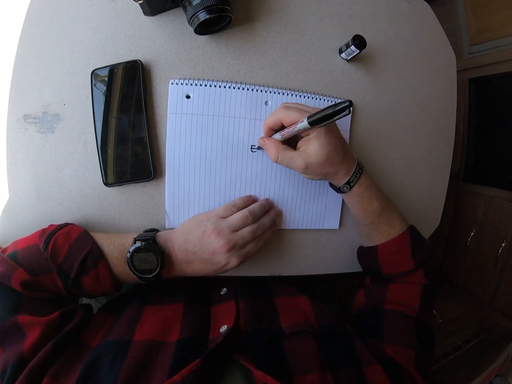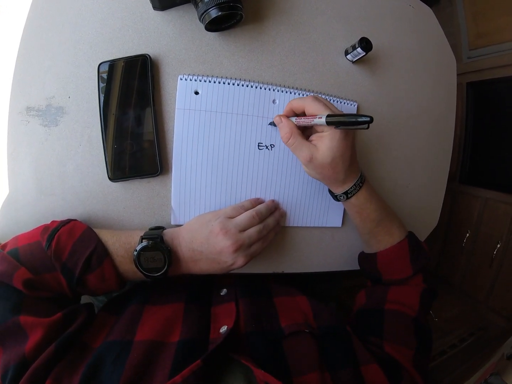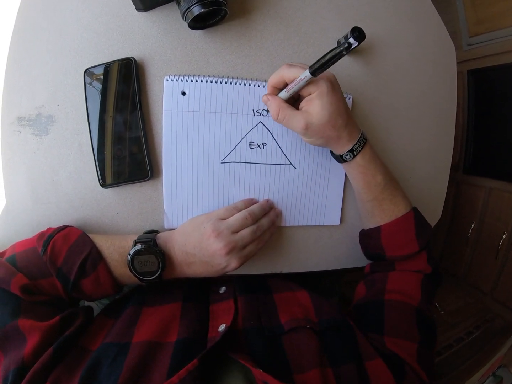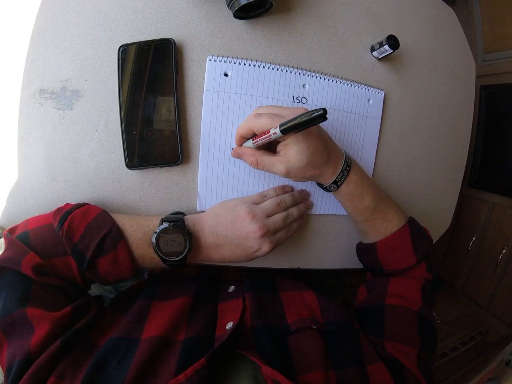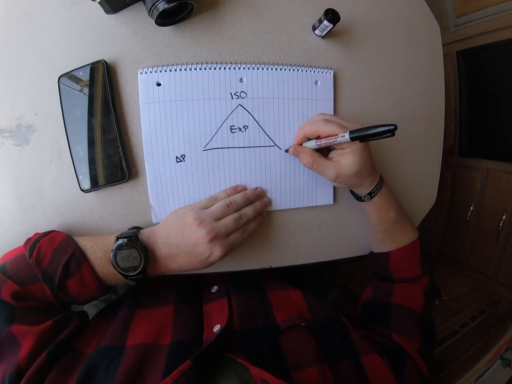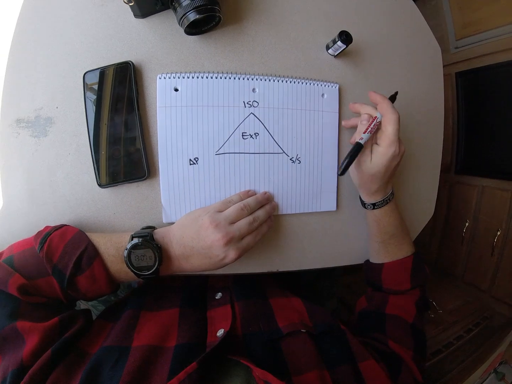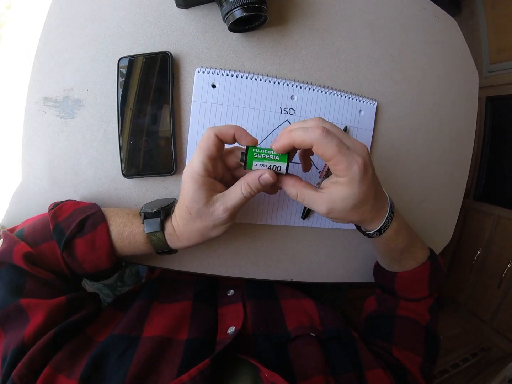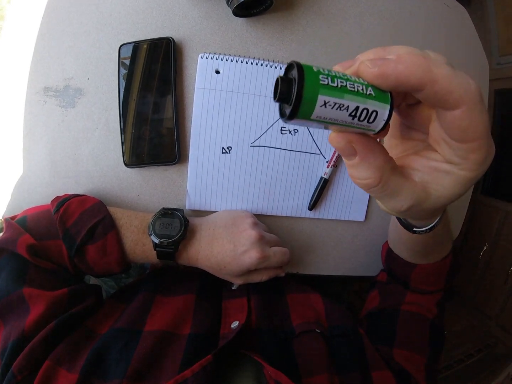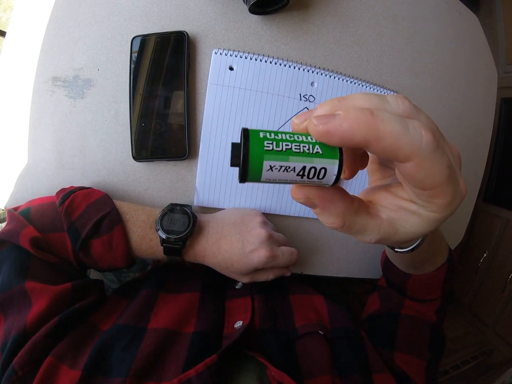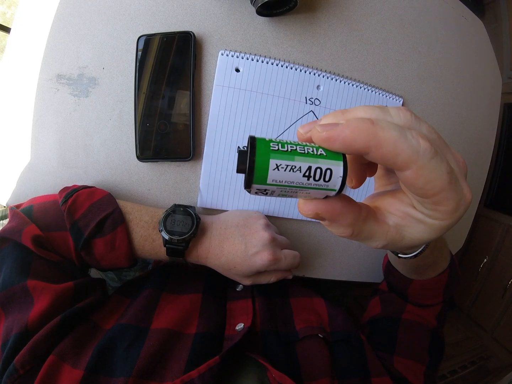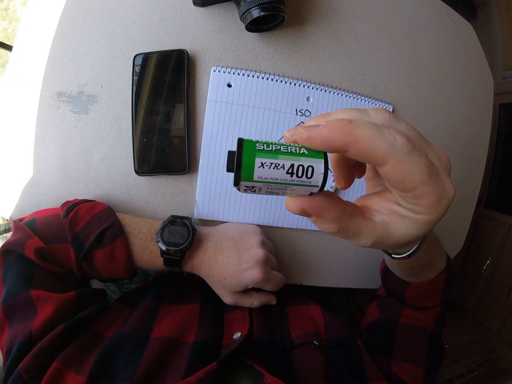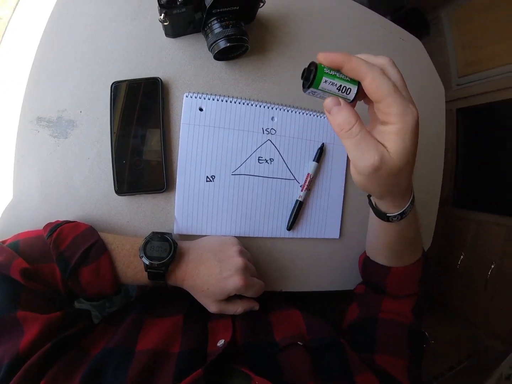Alright, so your exposure is dictated by three things. First being your ISO, the other is going to be your aperture, and then the other is going to be your shutter speed. So ISO is basically how sensitive the film is. So if you see on here, every film canister will have a number. It's going to be usually 1 through 1600, and that's going to be the ISO.